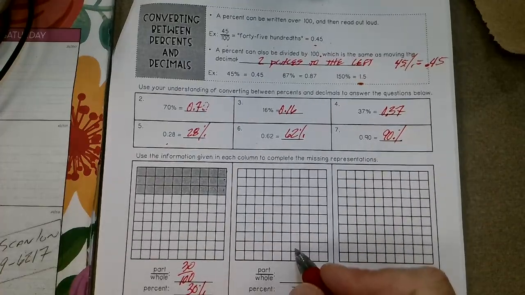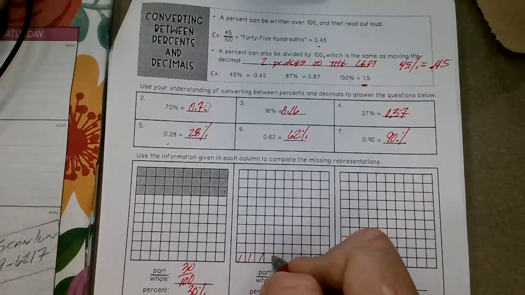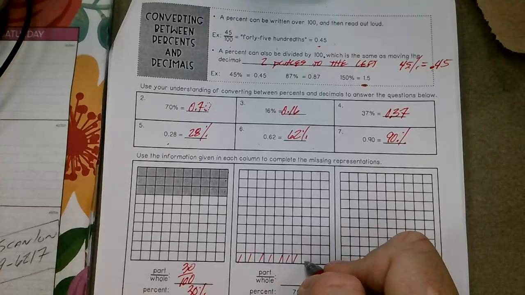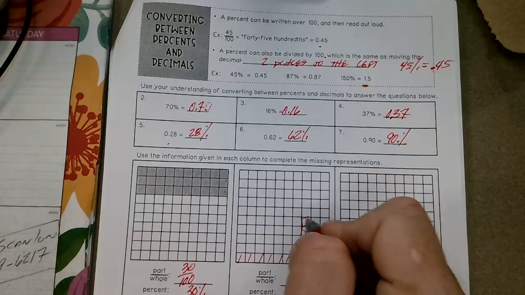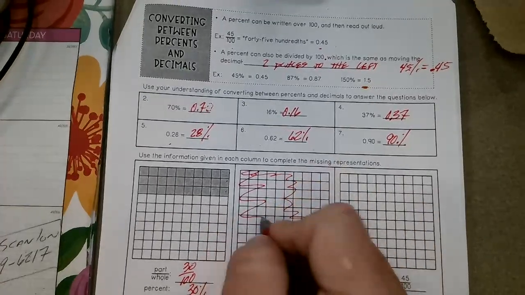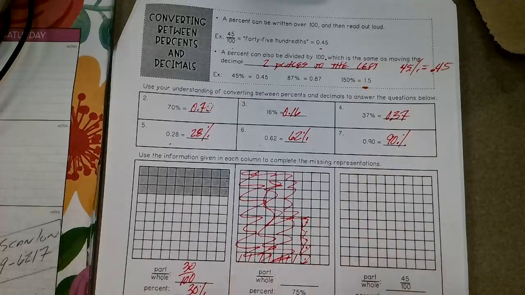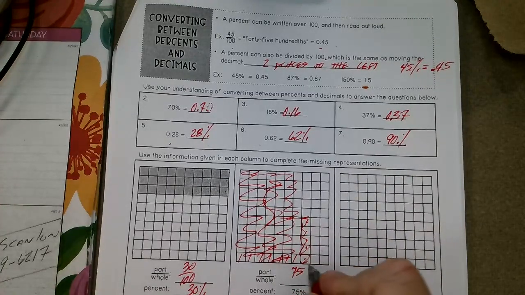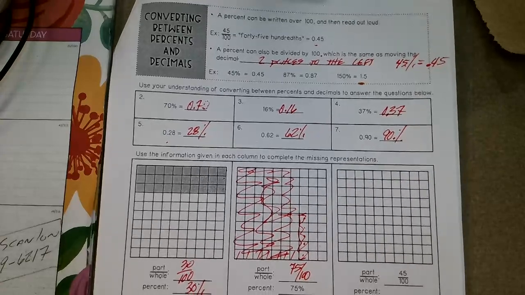75%. If we were going to color these in, we would color in 7, 1, 2, 3, 4, 5, 6, 7, and then 5. It looked like that. So it's 75 out of 100, which is 75 hundredths.